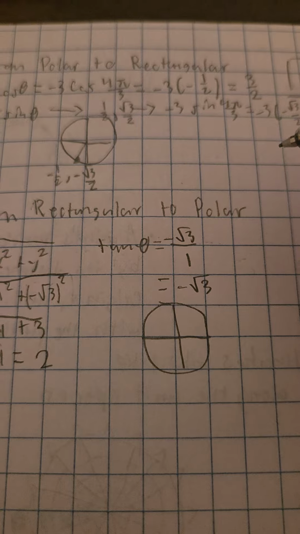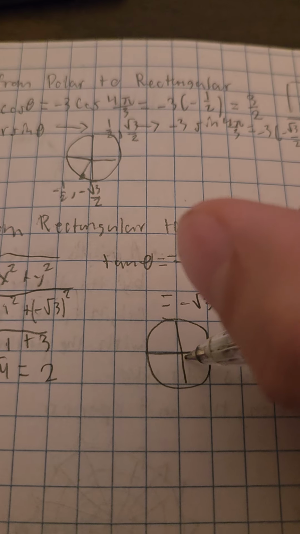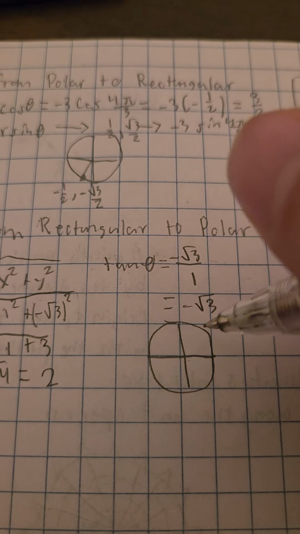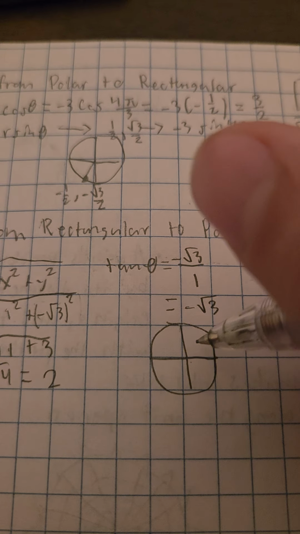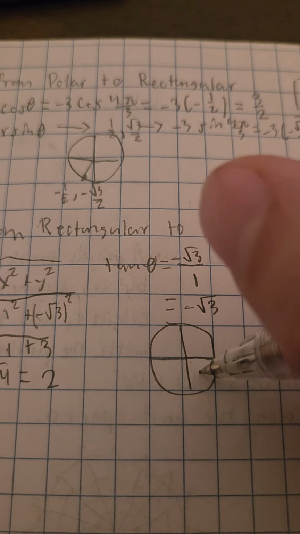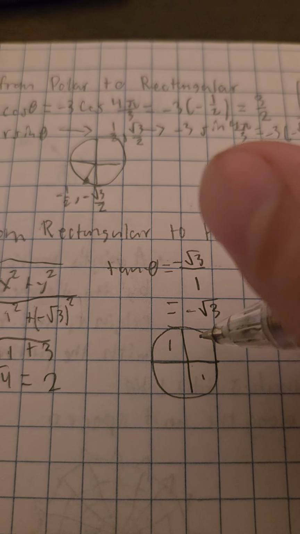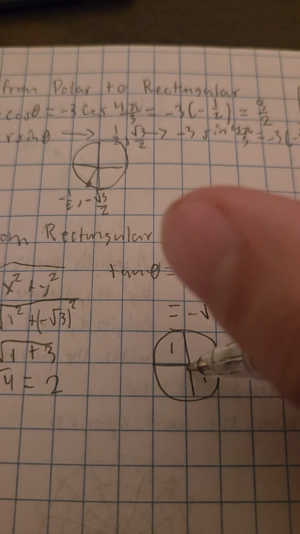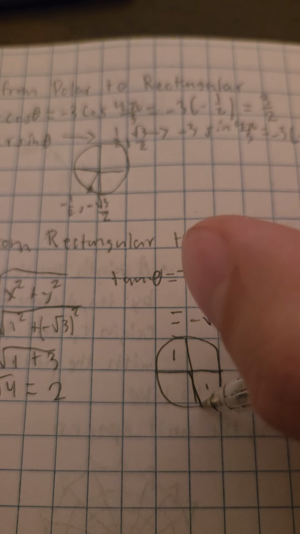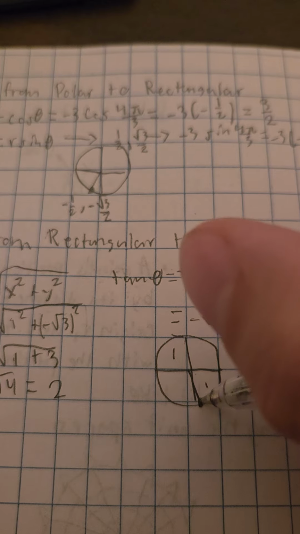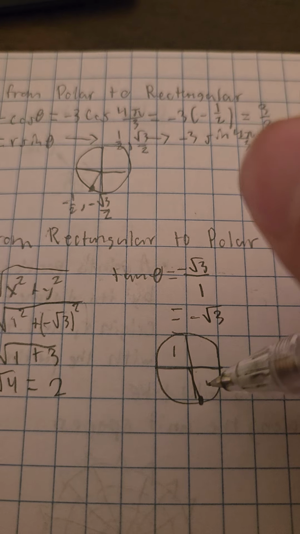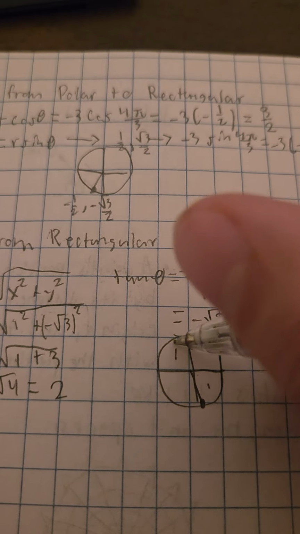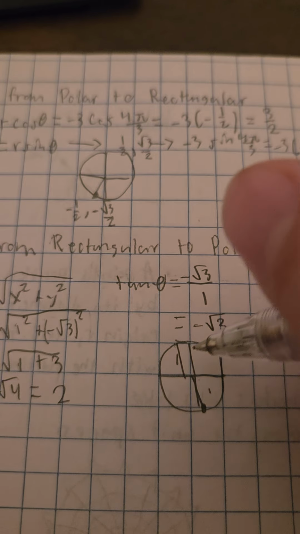Because it's negative radical 3, we know it's either in this quadrant or this quadrant. Negative radical 3 would mean either 5 pi over 3 or 2 pi over 3.